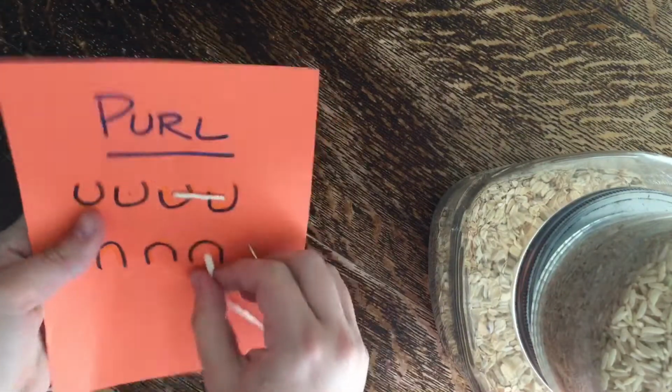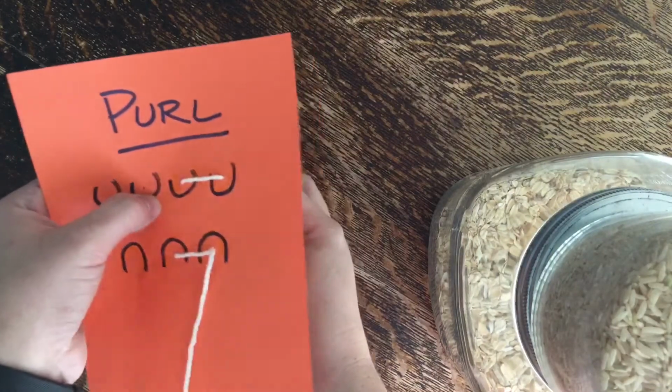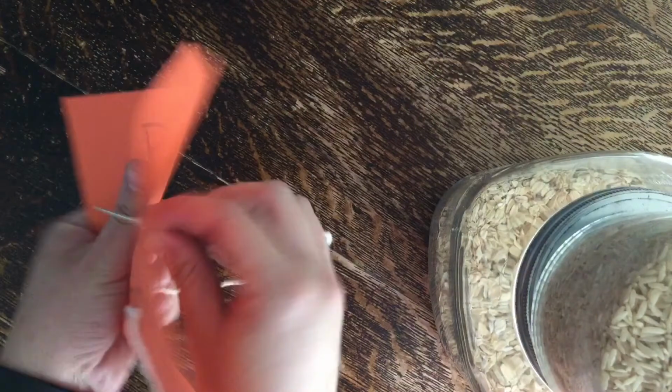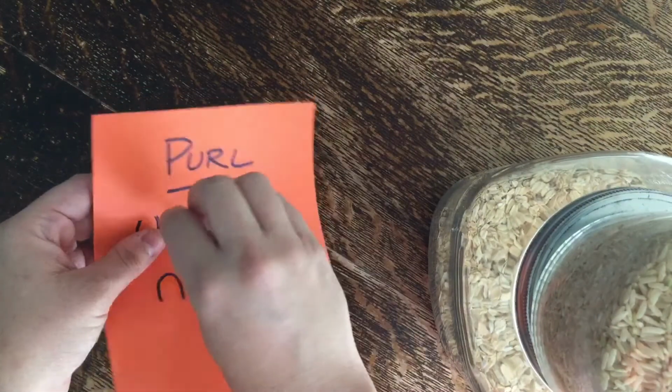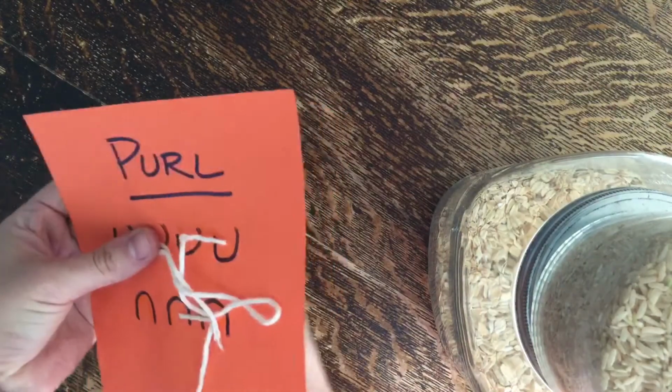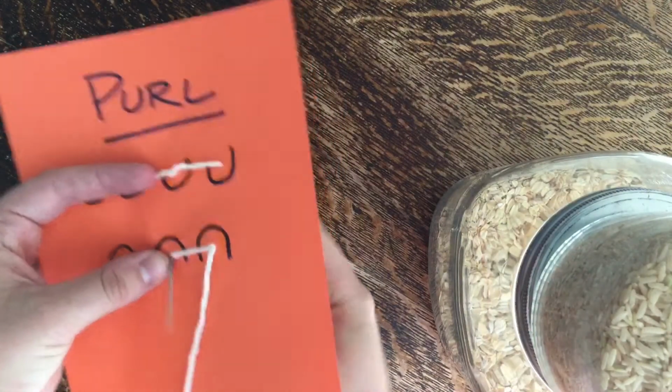And we'll do it again since purl is a little bit harder to see. Down, up, down, up.